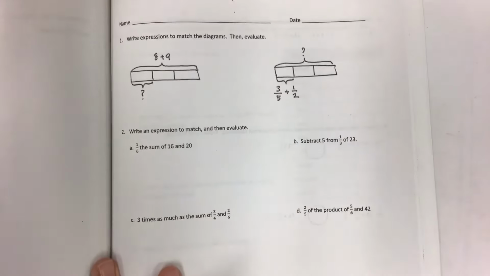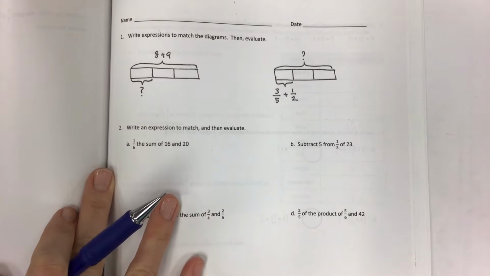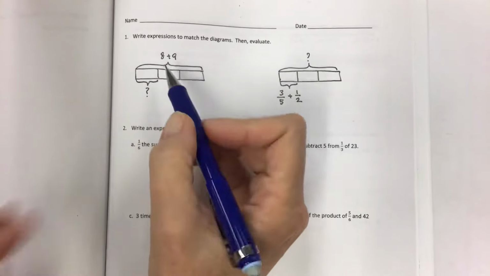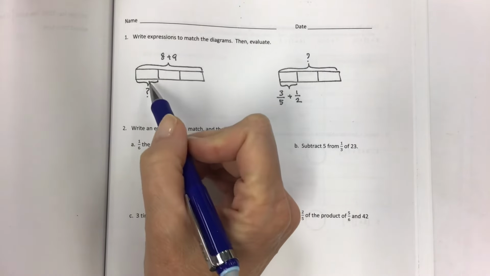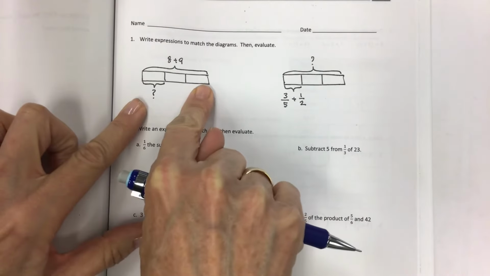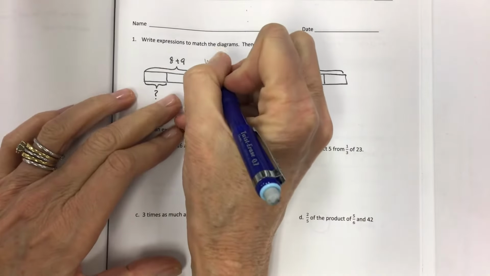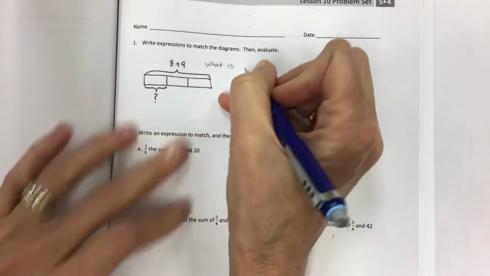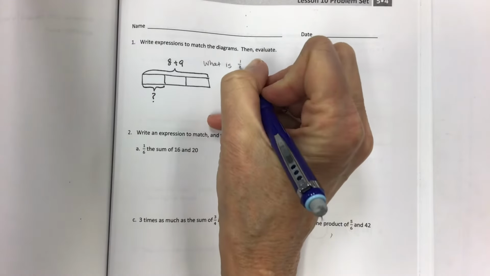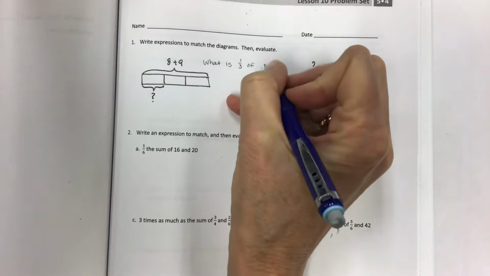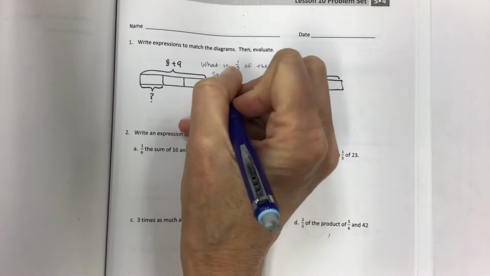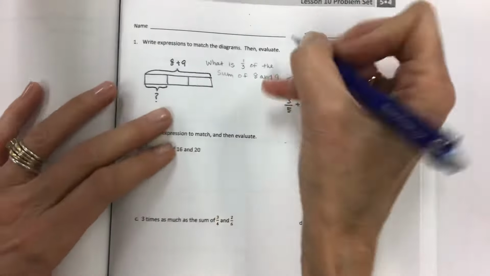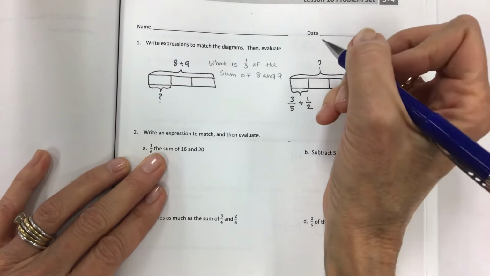So that is what today is all about. Lots to it. We're going to write expressions to match the diagrams and then evaluate. If you think about this, I have to get the sum, and then I see that the sum is broken into 3 parts. So you might think about the brand new word: what is 1/3 of the sum of 8 and 9?